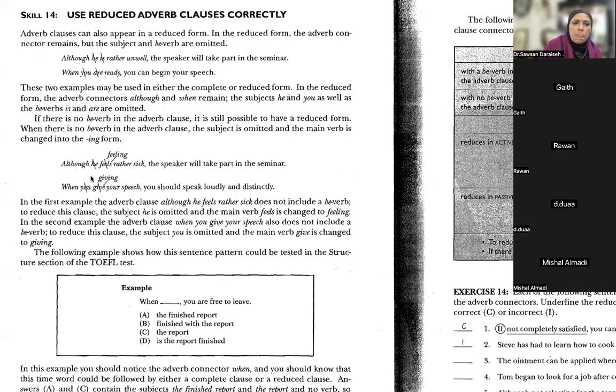So what do I do? I remove the subject you, and then what do I have? I don't have a verb to be. I have give. Give is in the present simple. I flip it into giving. So, when giving your speech, with the same meaning, at the time of giving or presenting your speech, your talk or your explanation, whatever it is. What do you do? Simply, you should speak loudly and distinctly.